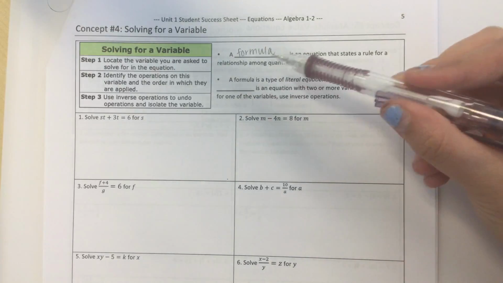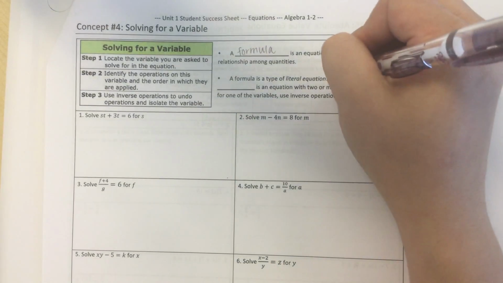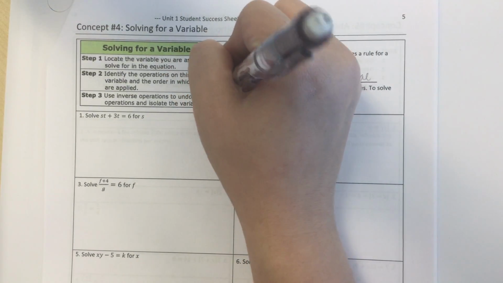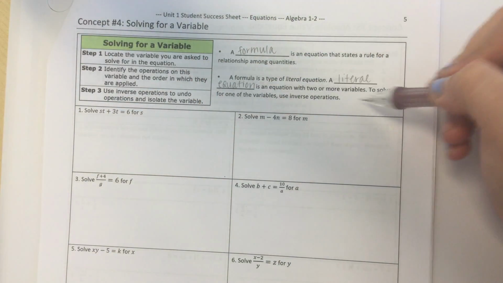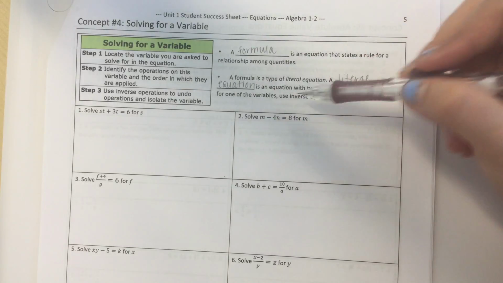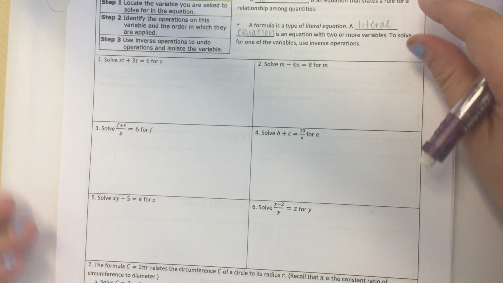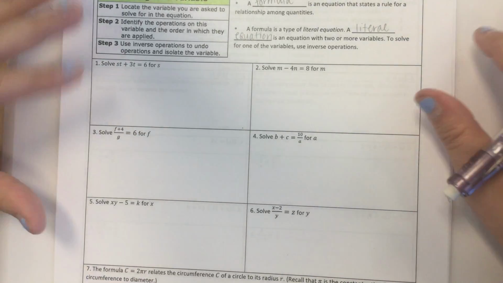A formula is a type of literal equation. A literal equation is an equation with 2 or more variables. To solve for one of the variables, use inverse operations. So stuff we've already learned, we're just going to apply it to situations that have more than one variable and you want to get one of them by itself.